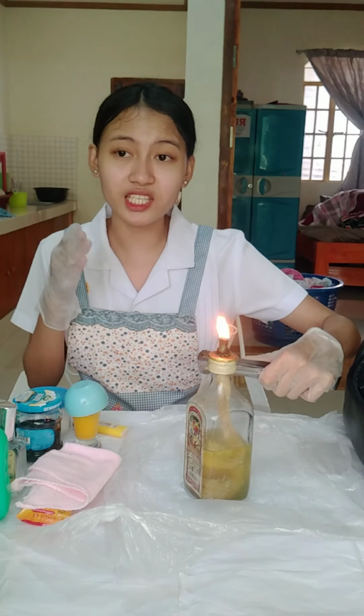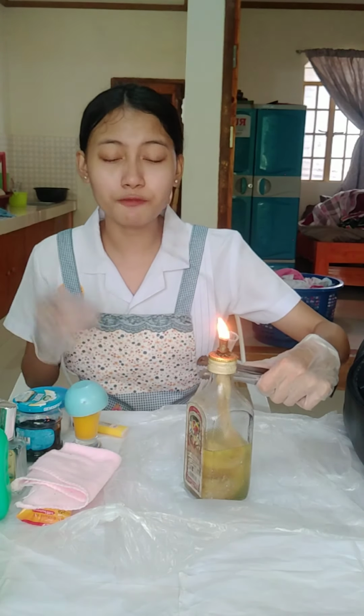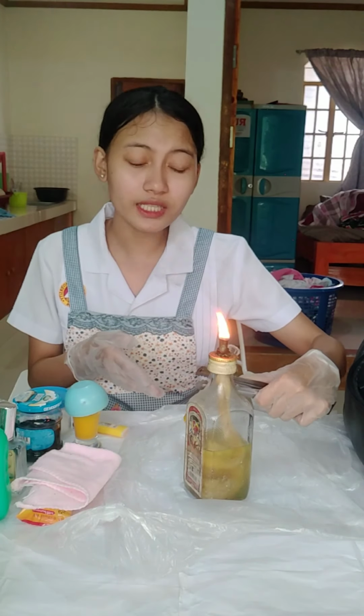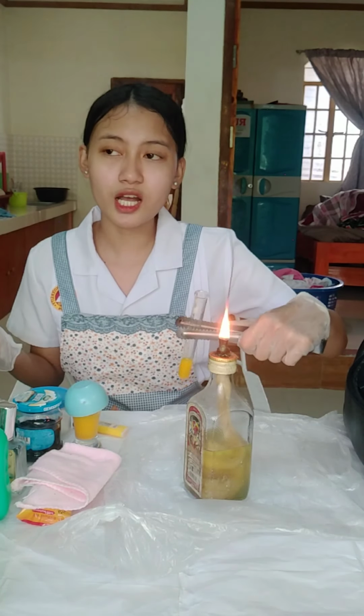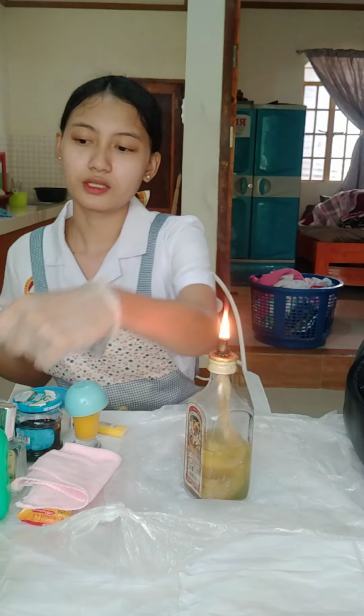So if there is no change, it is negative, which means no turbidity. And then if it is faint turbidity, it is positive 1. If it is moderate turbidity, it is positive 2. If it is heavy turbidity, it is positive 3. And if it is solid, it is positive 4. And then after that, place it on the waste receptacle.